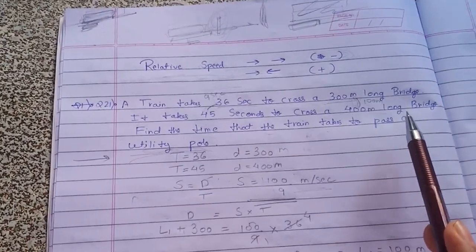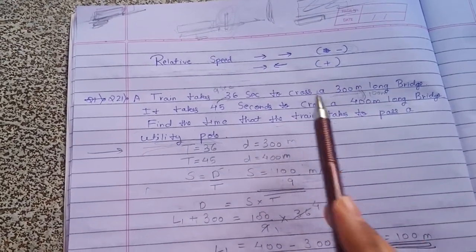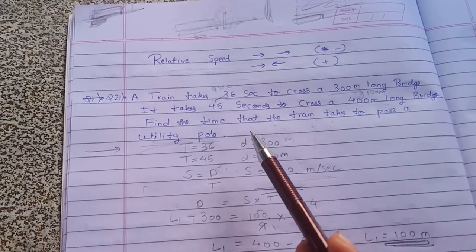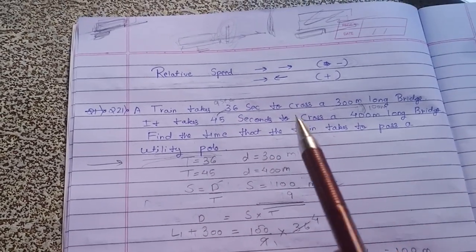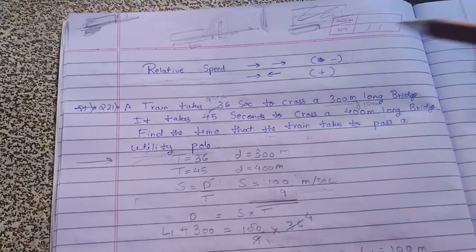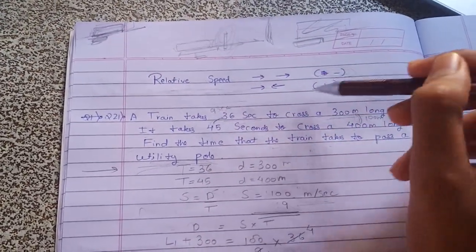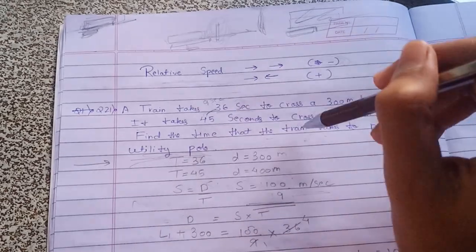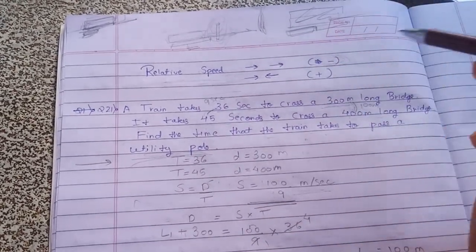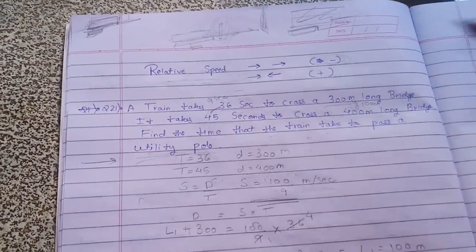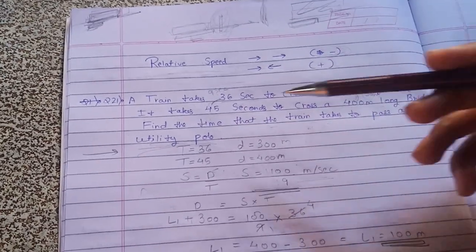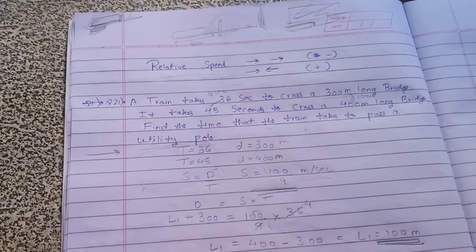Now, many students will solve these types of questions by making equations. You will make an equation for 36 seconds, distance is equal to speed into time, and two equations will be formed, and then you will solve.